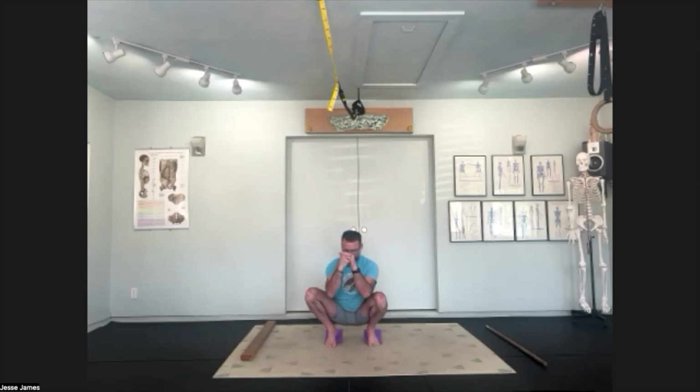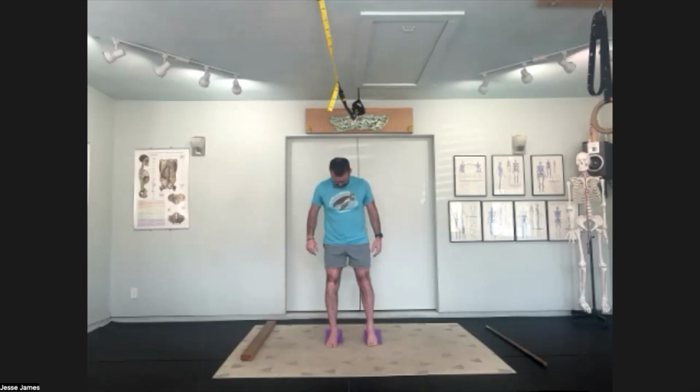Nice little exhale as we open up. Inhale as we let it back in. Again, notice how does that feel on the right hip compared to the left hip. After 5 on each side, again, we can come out of it, shake it out.